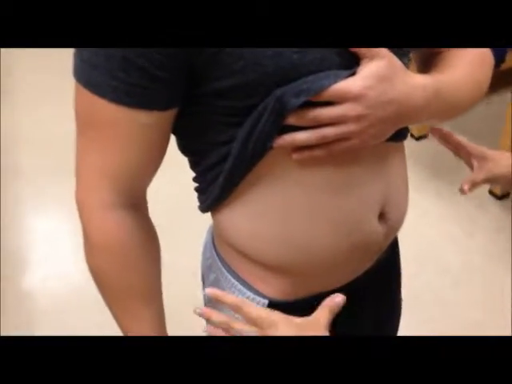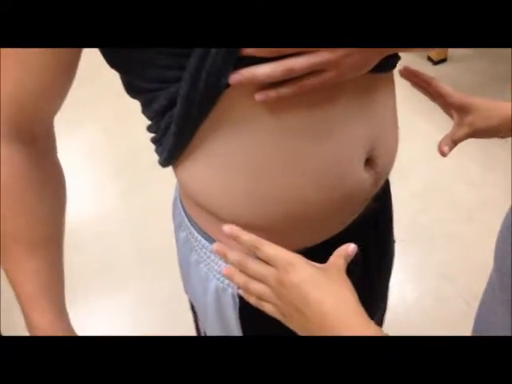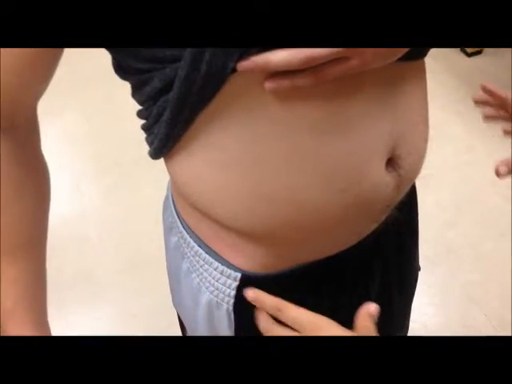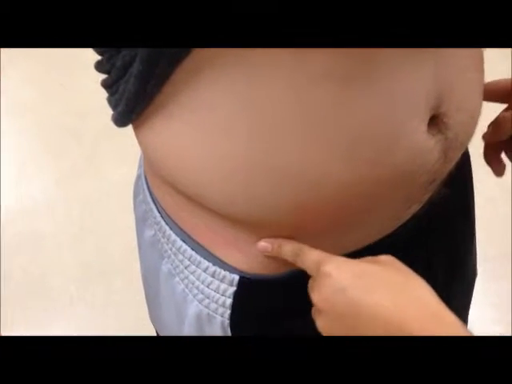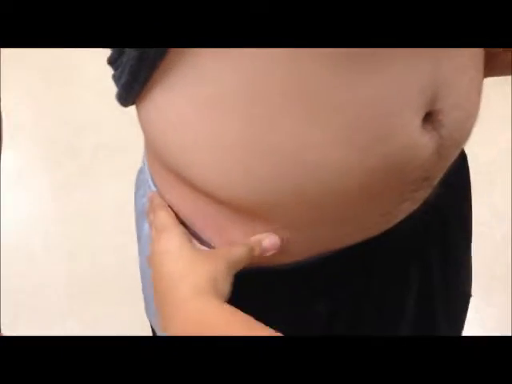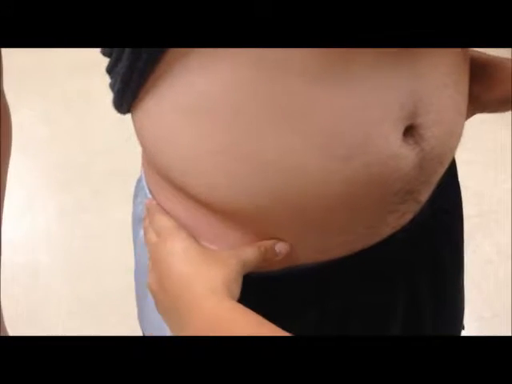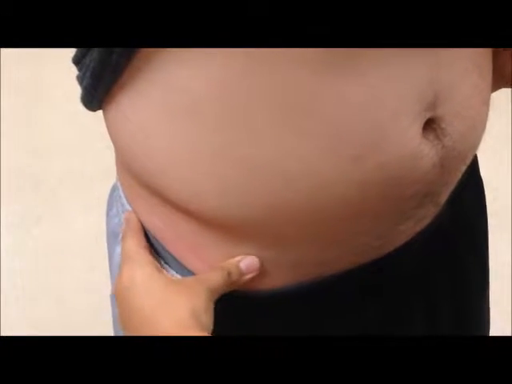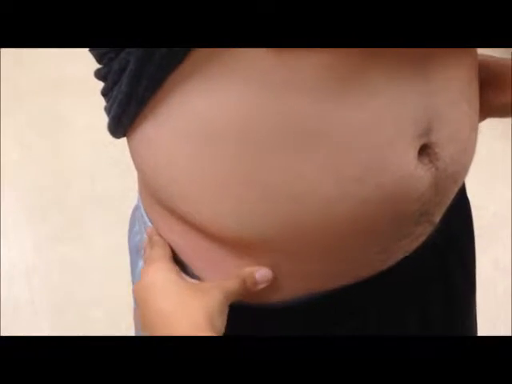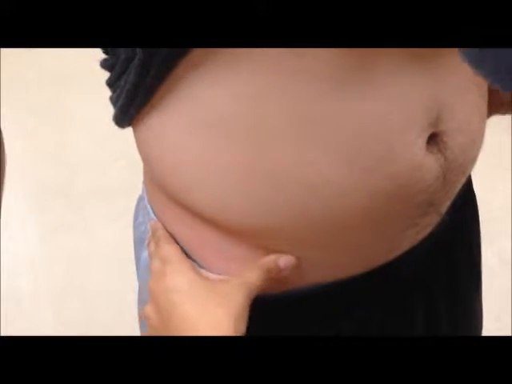Okay, so now we're going to find his anterior superior iliac spine. For him, it's going to be right above his waistline or his pant line. So it's going to be about here, and you'll feel a bony prominence. I'll just glide my thumb across it, and you should feel it pretty prominent.